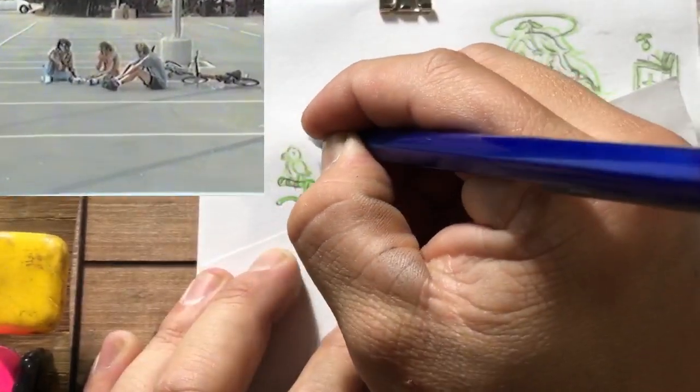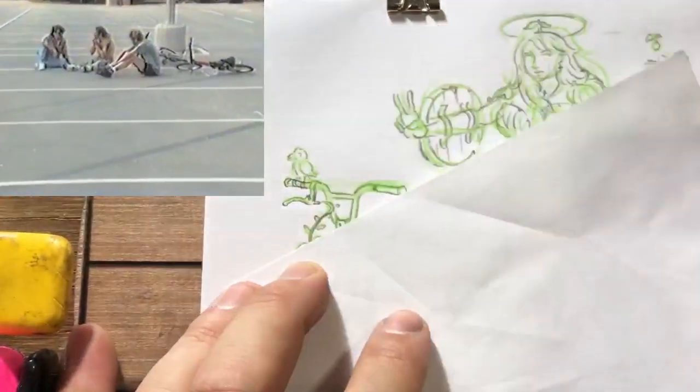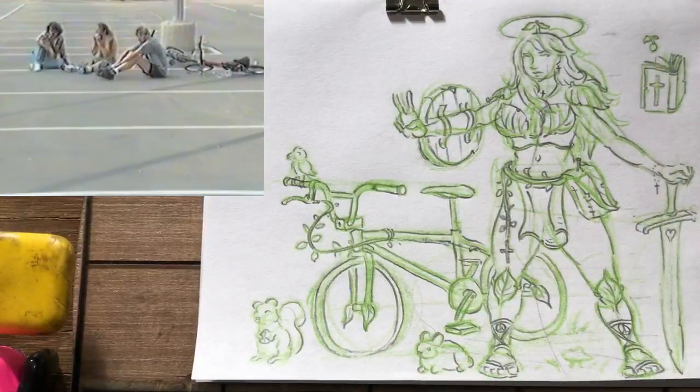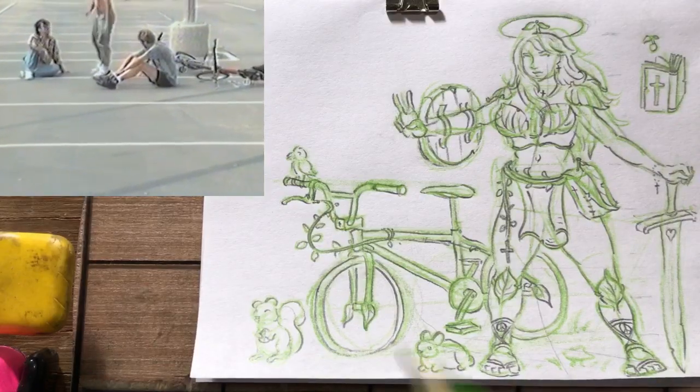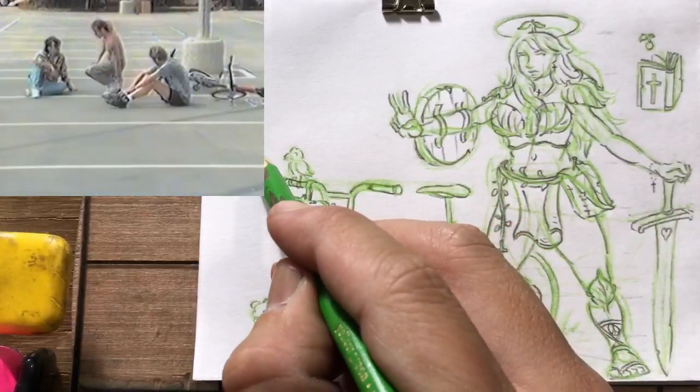Oh, fudge, does that even look like a bird? It's supposed to be a little baby raven, but I don't know if it really looks like a little baby raven though.